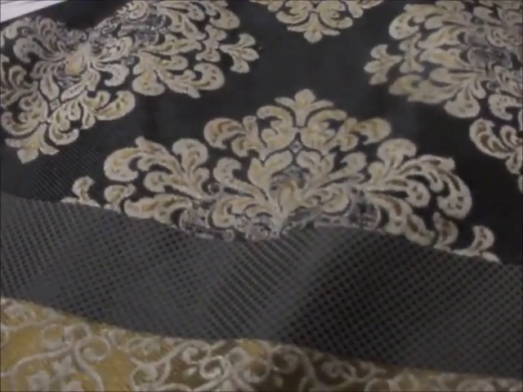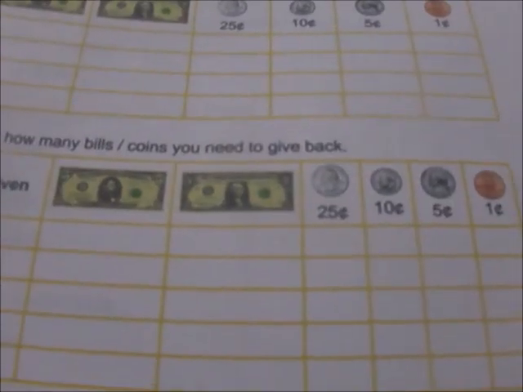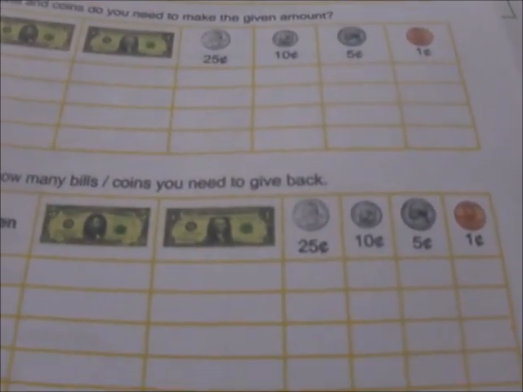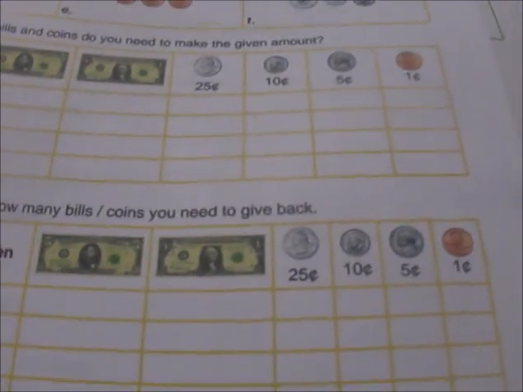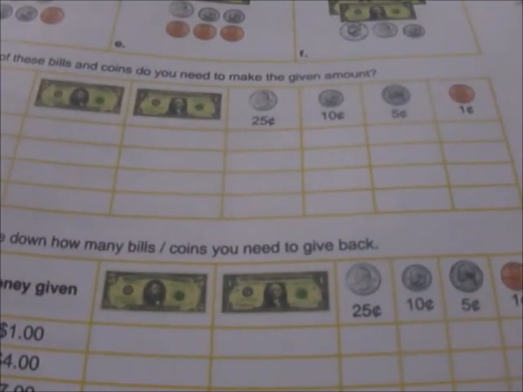The kids are working on, again, some decimals. So I just have this count money page, which is a mix of 3B and 4A. And this little packet I'm getting ready to staple together.